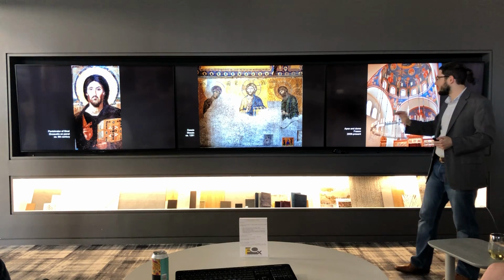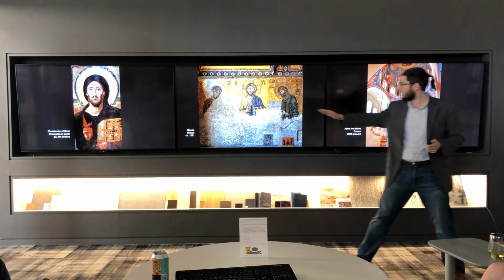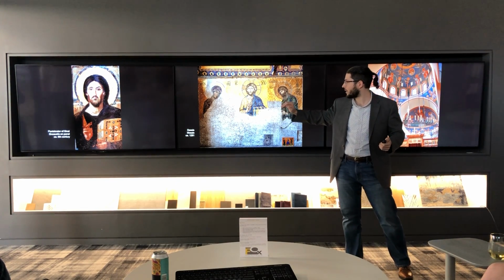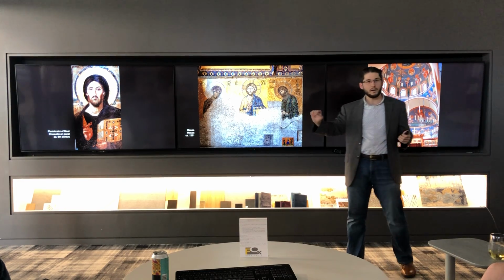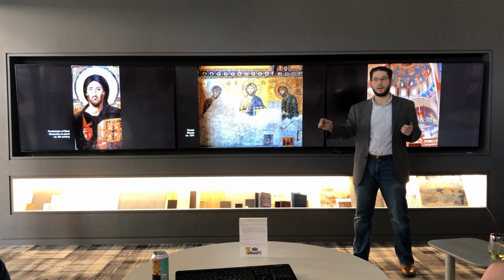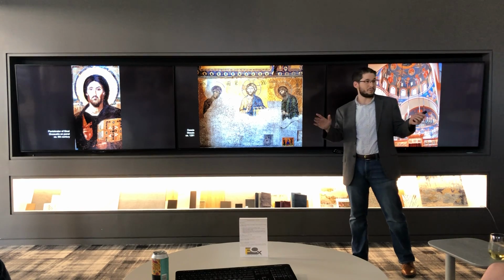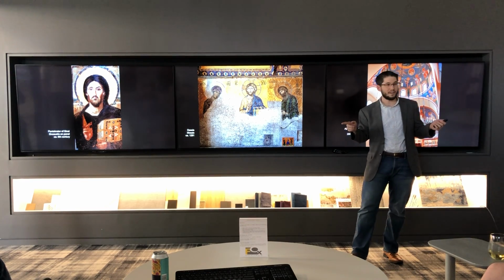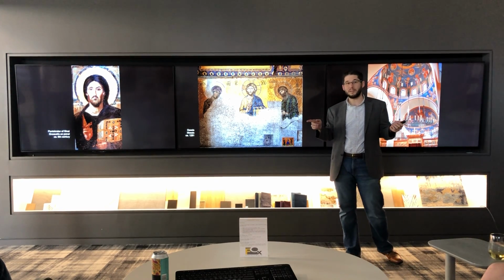Byzantine iconography typically takes three forms. It takes the form of a panel icon, like you see there on the left. That's a 6th century encaustic icon from a monastery in Mount Sinai. Encaustic, actually super cool. Does anybody know what that process is, what that art style is? It's pigment and wax.